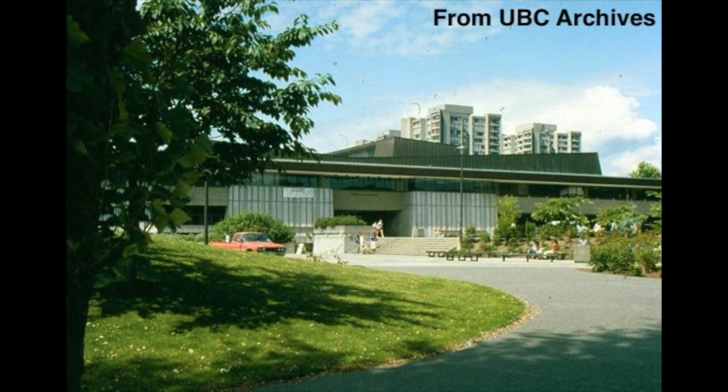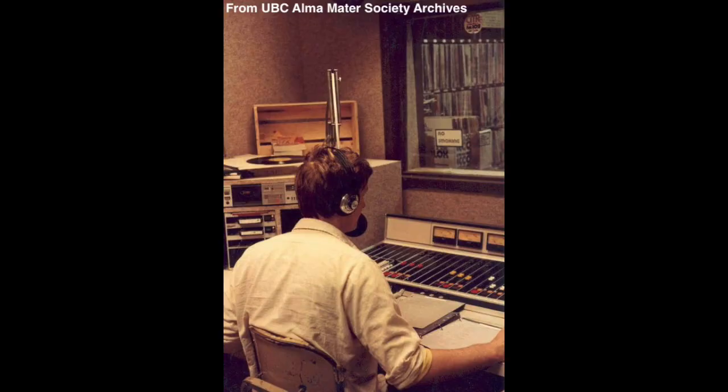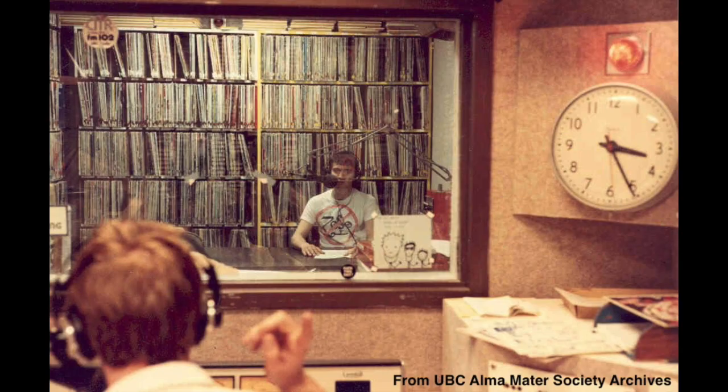In 1969, the UBC Radio Society first opened its new studios in the brand new Student Union building. The new studios were widely regarded as some of the most technologically advanced and forward studios in the region.